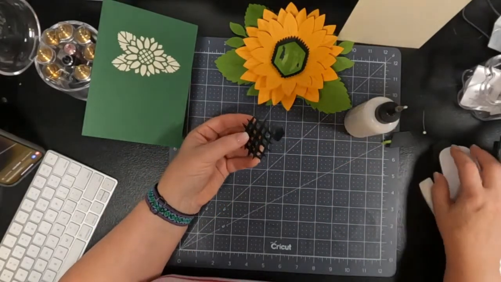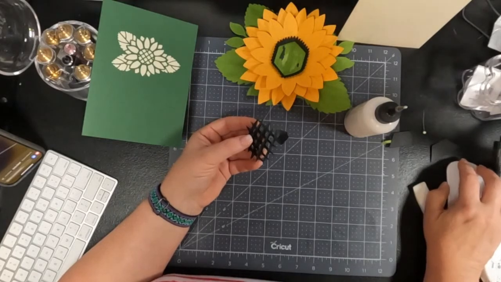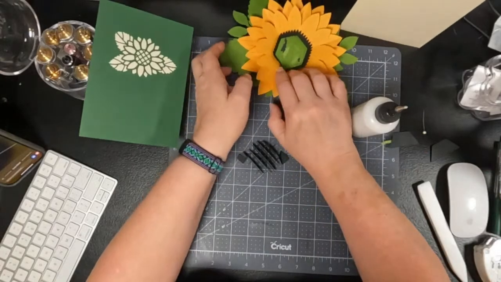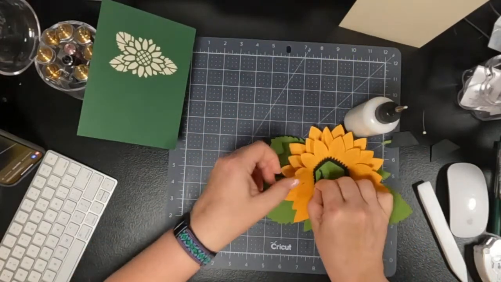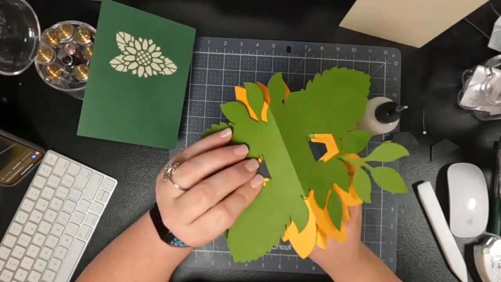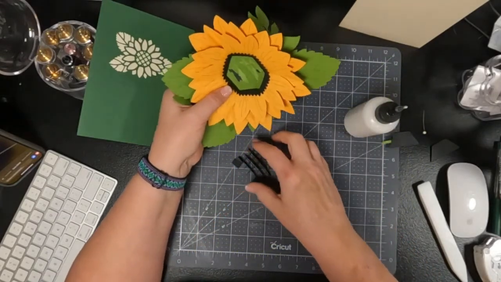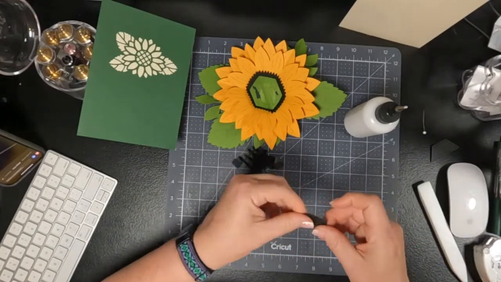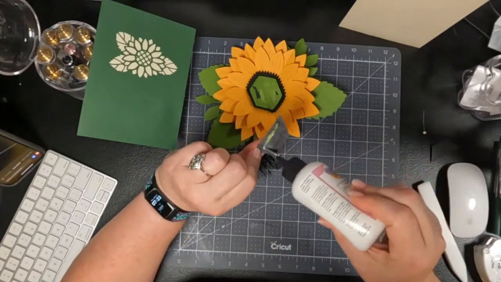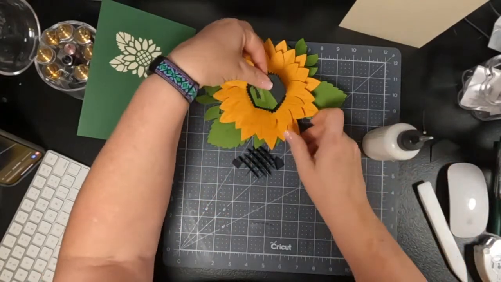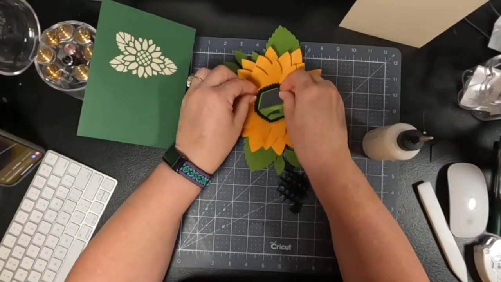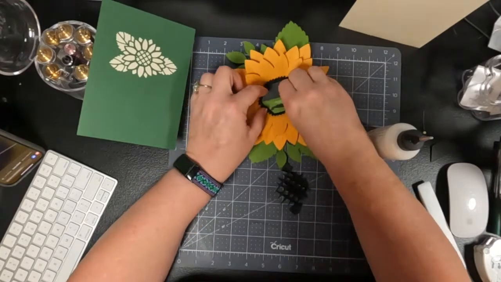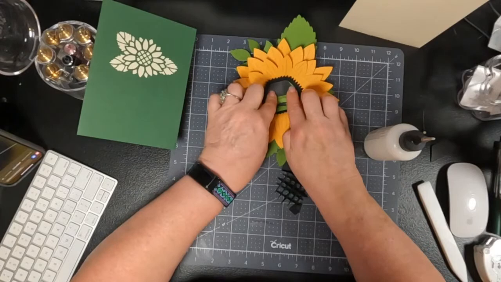Alright, so now they want us to slide the tabs through the same slit of the black piece. That's what I thought. So I'm glad I pulled that off because I had it too close. Alright, you want to glue these down. You want to keep them out of the center, but you don't want to block off that slit either. So be very careful, because I think I had mine too far up.